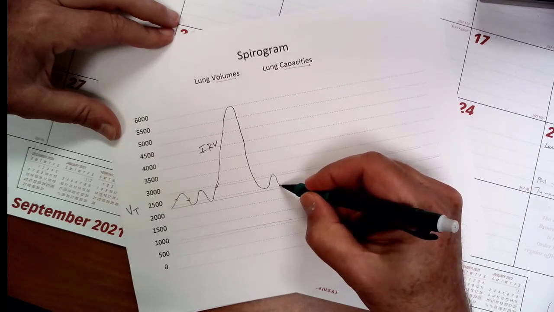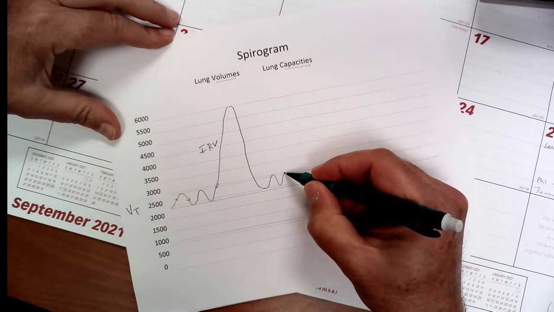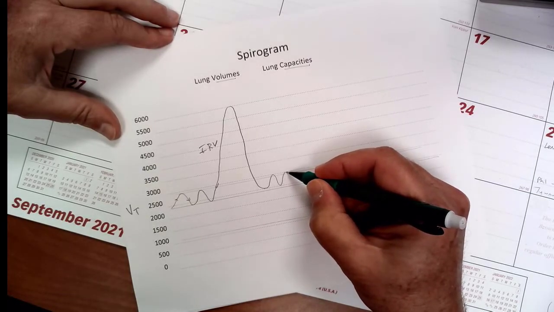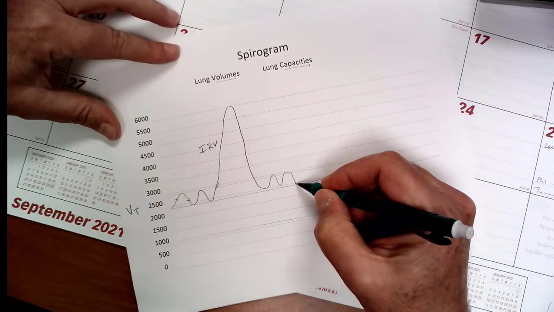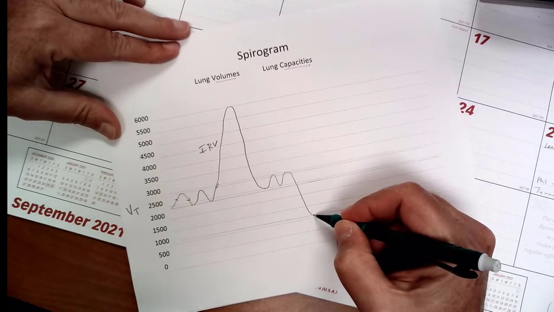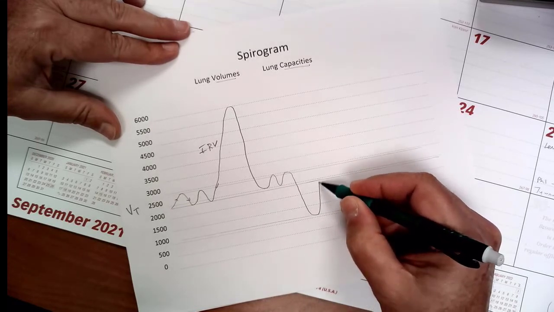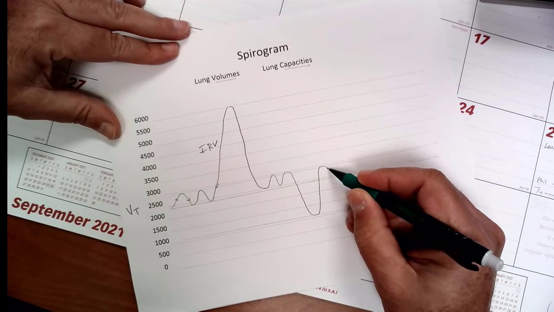Normal quiet breathing. In the same way that we can inhale more than our normal breath, we certainly can exhale more than our normal breath, and exhale down to a point where it feels like our lungs are empty, and then inhale again and resume that normal quiet breathing.